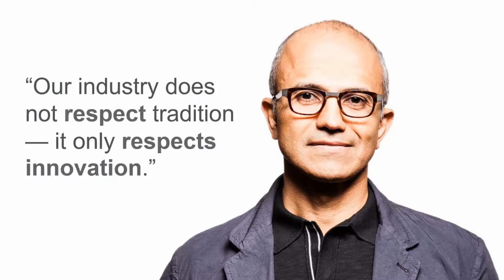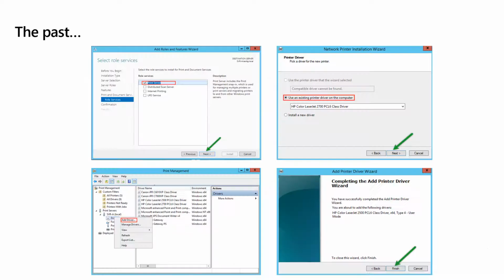That reminds me of the quote made by our CEO, Satya Nadella: Our industry does not respect tradition, it does respect innovation. And that reminds me of the topic of this event, which is Disrupt. This definitely describes that you need to be on the cutting edge and improve the technology and procedures around things that we did in the past, to make it easier and more simplified for our customers. And that's exactly what Universal Print can do for you.